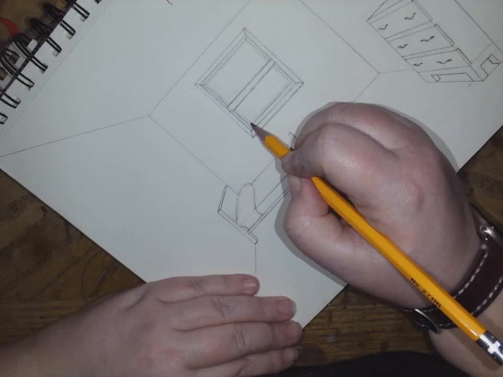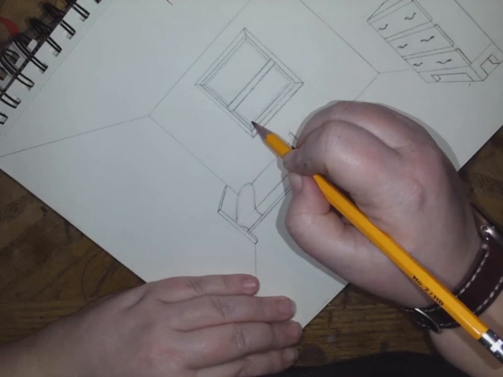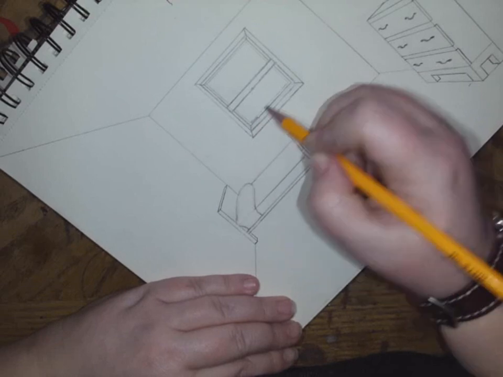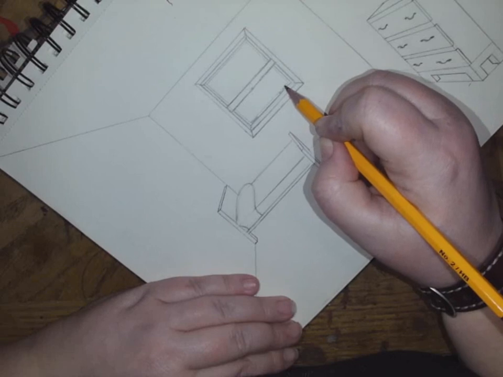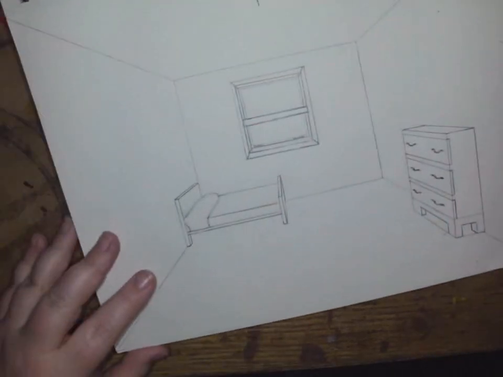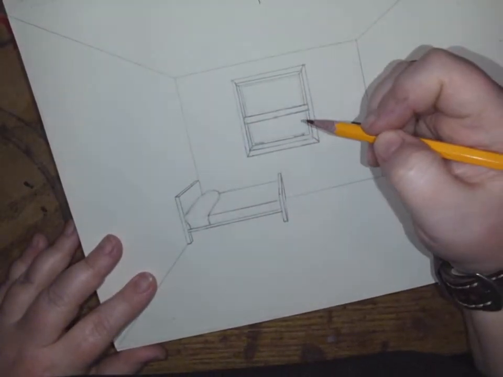Okay, and you know the little things that pull the screens out. Alright, so that's my window.